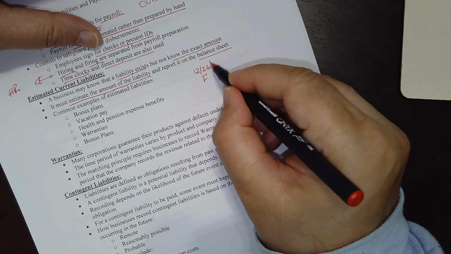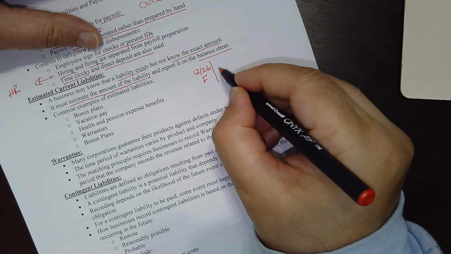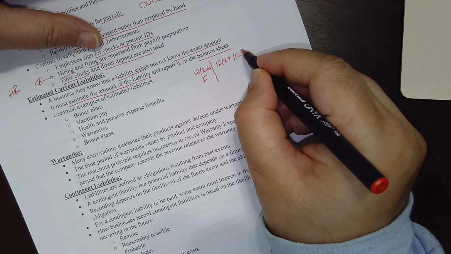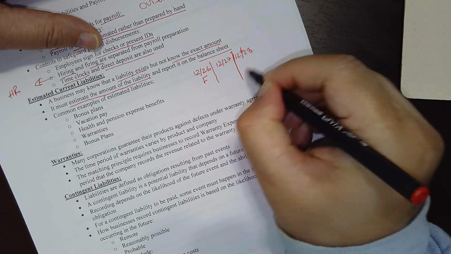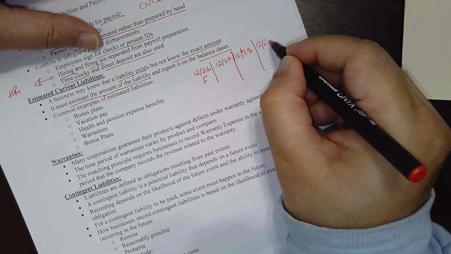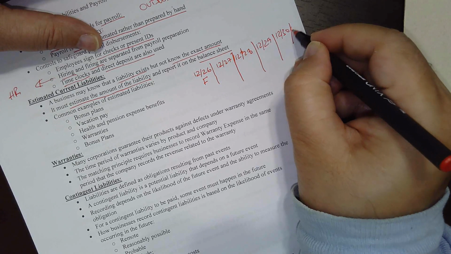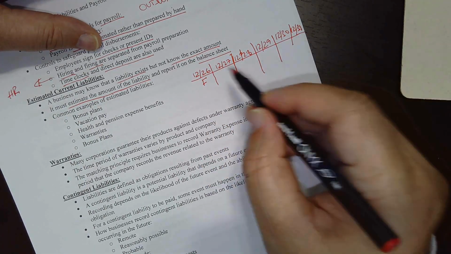But you also have worked, so you receive the paycheck on Friday, December 26. Now you have December 27, December 28, December 29, December 30, and December 31st. Now, this belongs to 1 year.